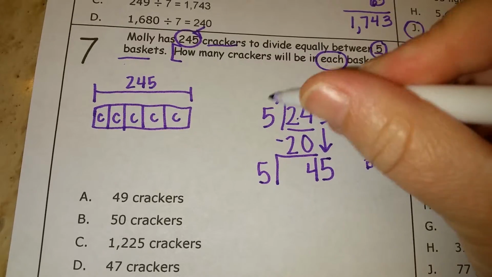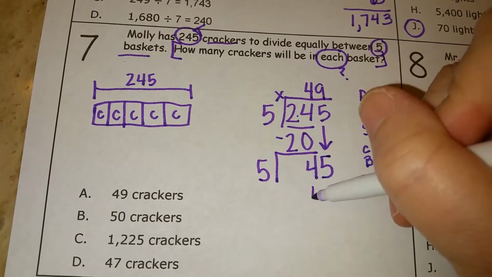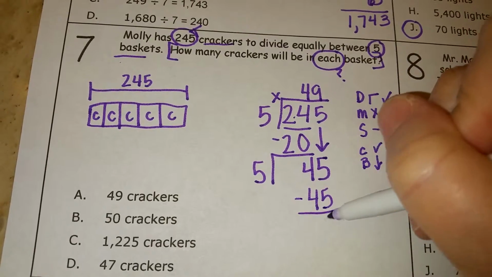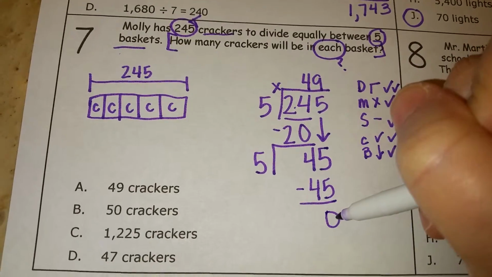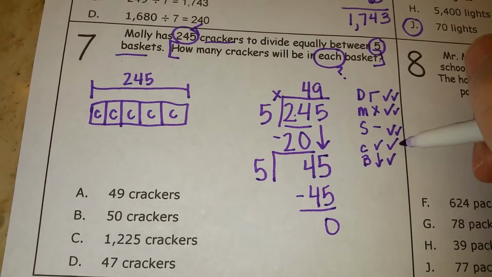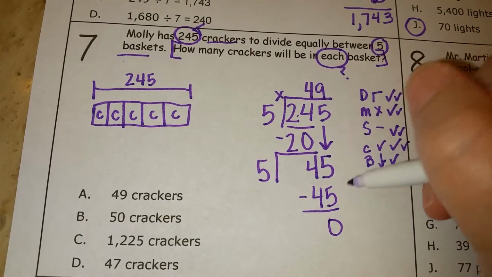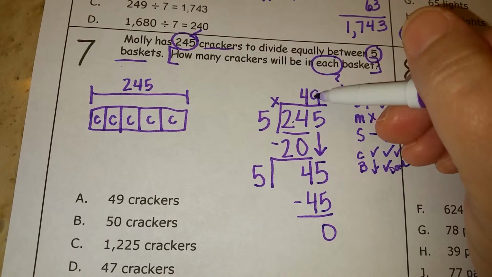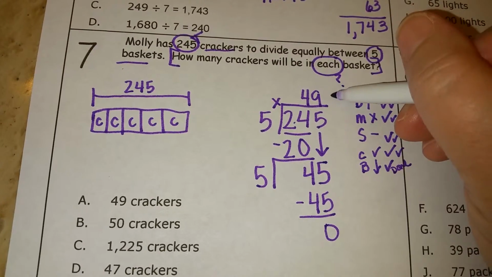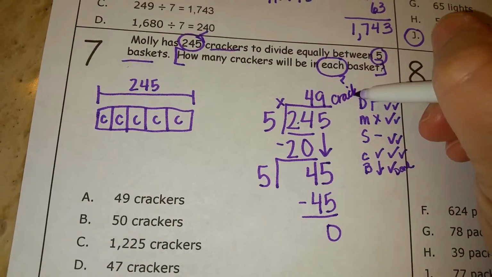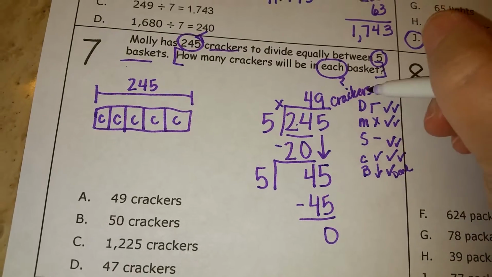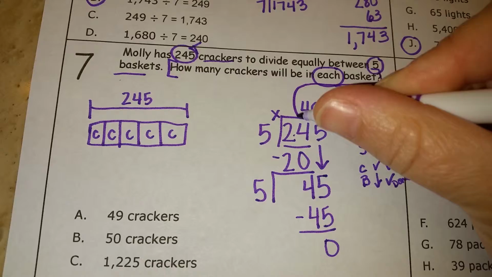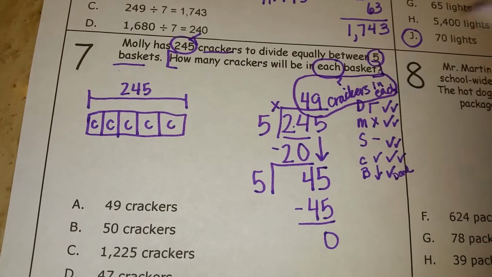Now I'm going to do 9 times 5 is 45. Now I'm going to subtract. Get 0. Check to make sure your remainder is smaller than 5, and it is. There's nothing else to bring down, so I'm done. So my answer is there will be 49 crackers in each basket, and that's what I would circle right here.